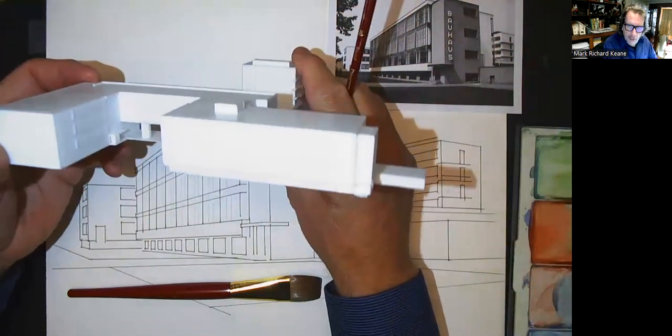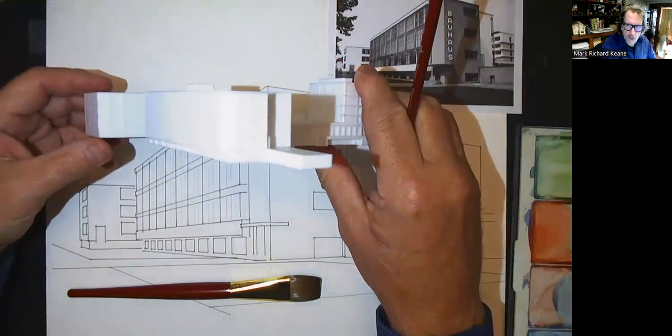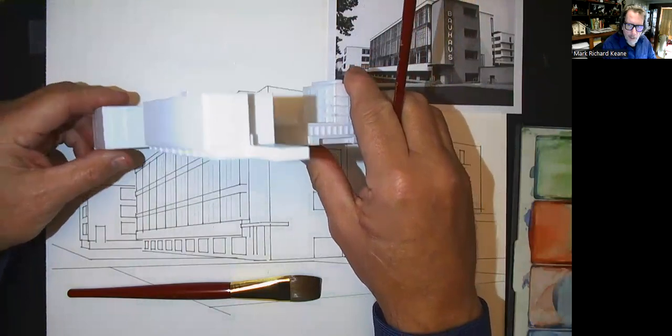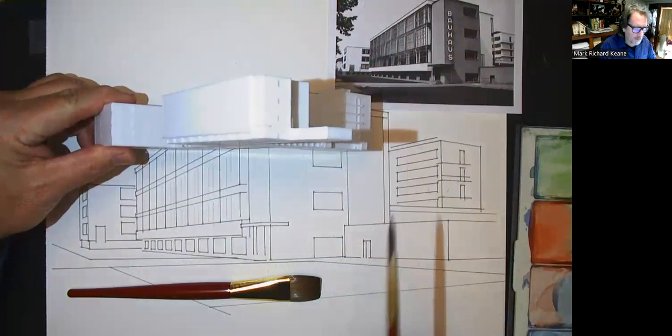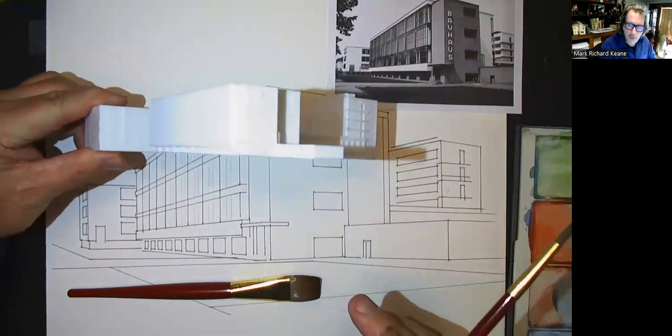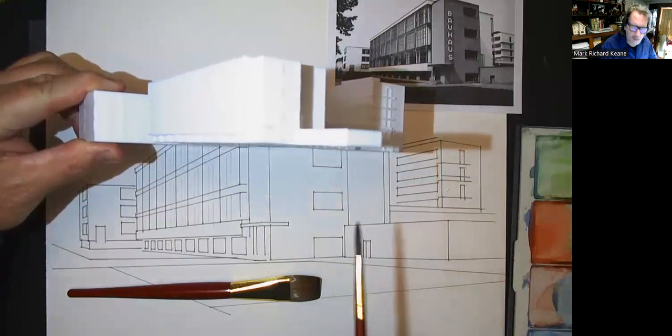So what we're looking at then is a rotation of the masses on the site, the four-story structure, to right about here, with the backdrop of the housing in our background over to the right, as we come closer to the front here.